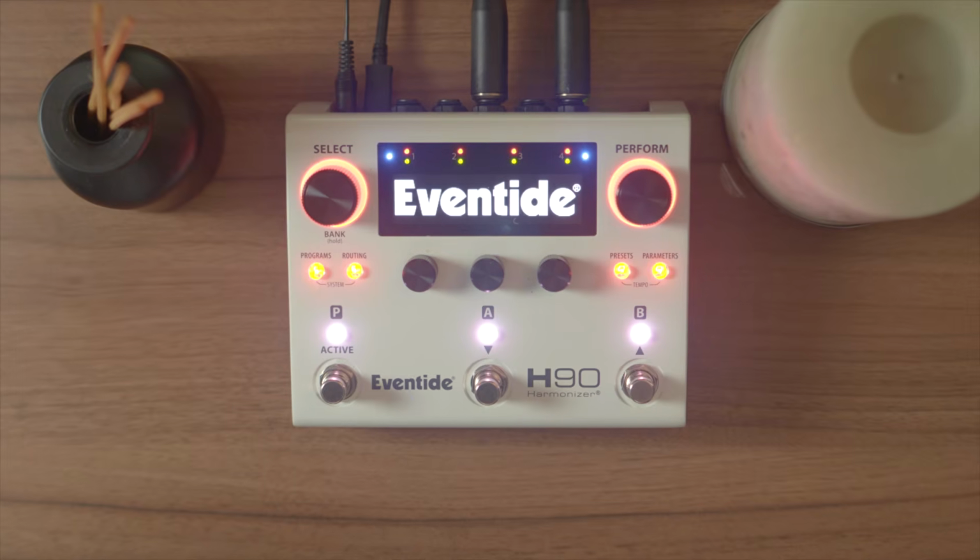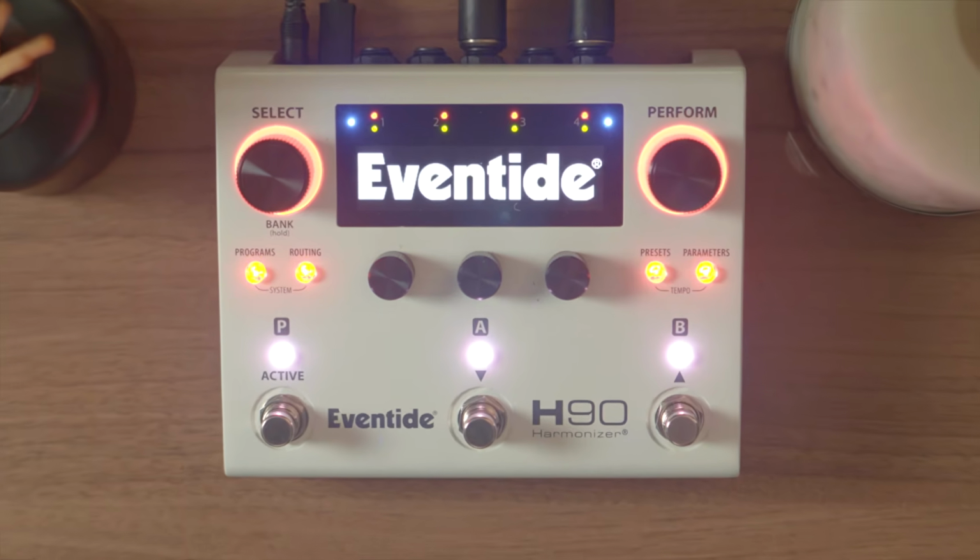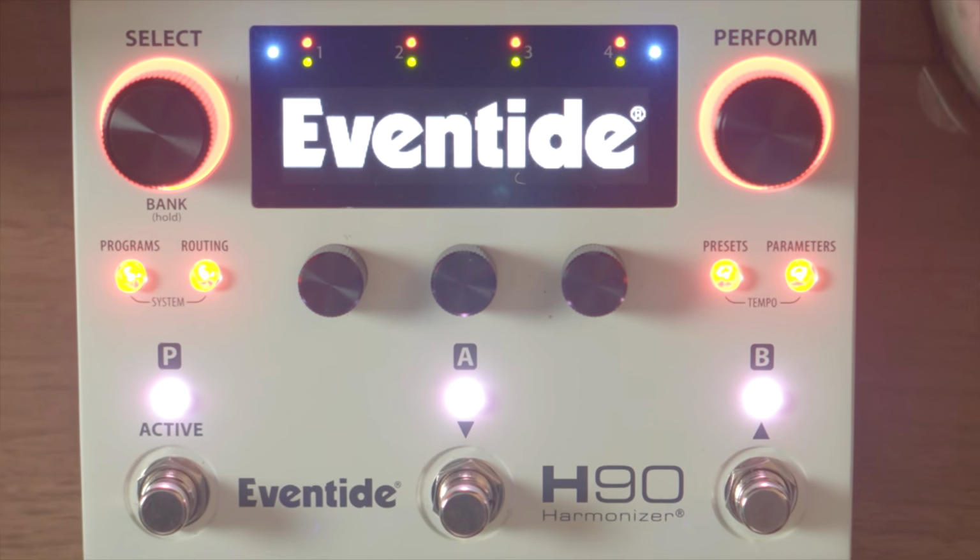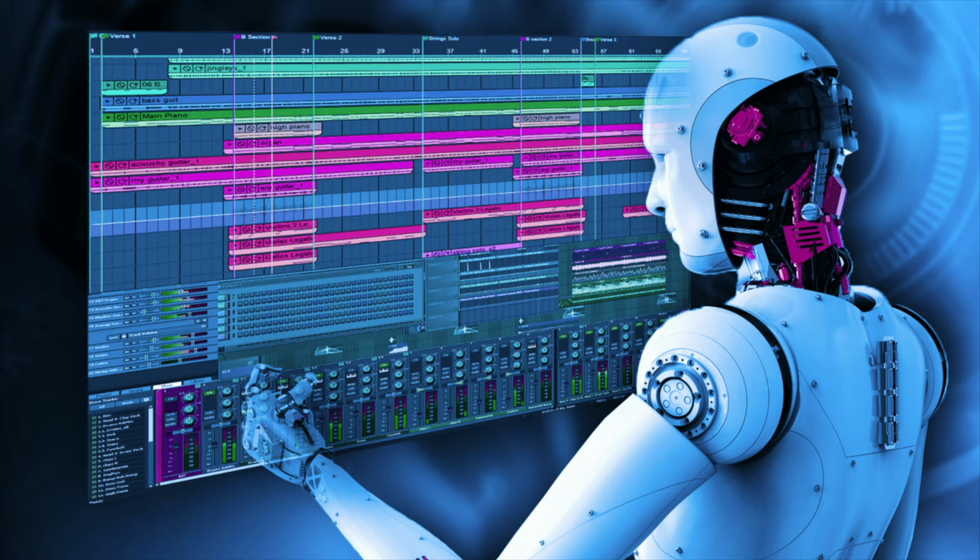I've been exploring the Eventide H90 now for several weeks, but it wasn't until the last few days that I downloaded the companion app for Mac. Now, why did it take me so long? Well, I bought a piece of hardware with buttons and knobs on it, and it's that interface that I want to use. If I'm going to be sat in front of my computer, then I may as well use just a plug-in or even let AI make my music.